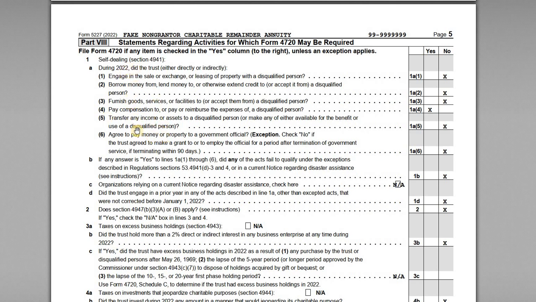So when we look at the self-dealing section, compensation to or pay or reimburse expenses of a disqualified person. Disqualified persons can be a lot of different types of people or entities that are related to or affiliated with the trust. But a disqualified person actually does include the trustee itself, even though the trustee might not be a related party. So for the compensation paid to the trustee, who is a disqualified person, we do indicate yes.